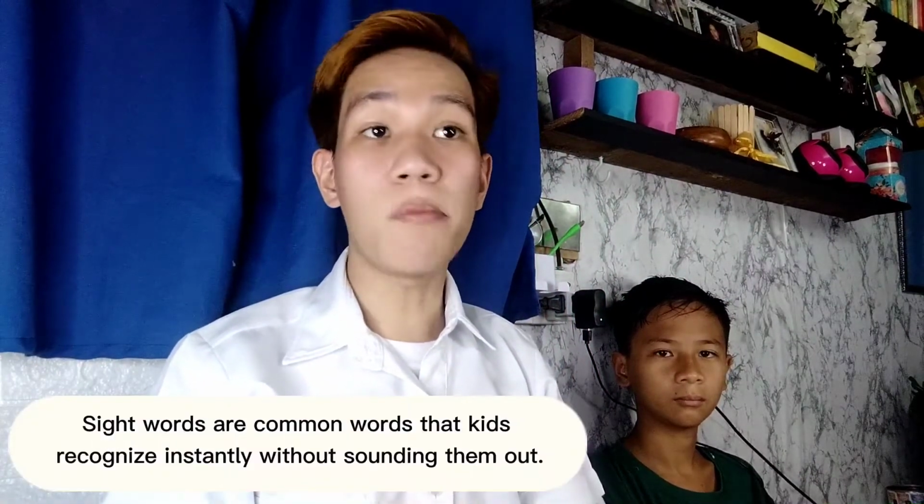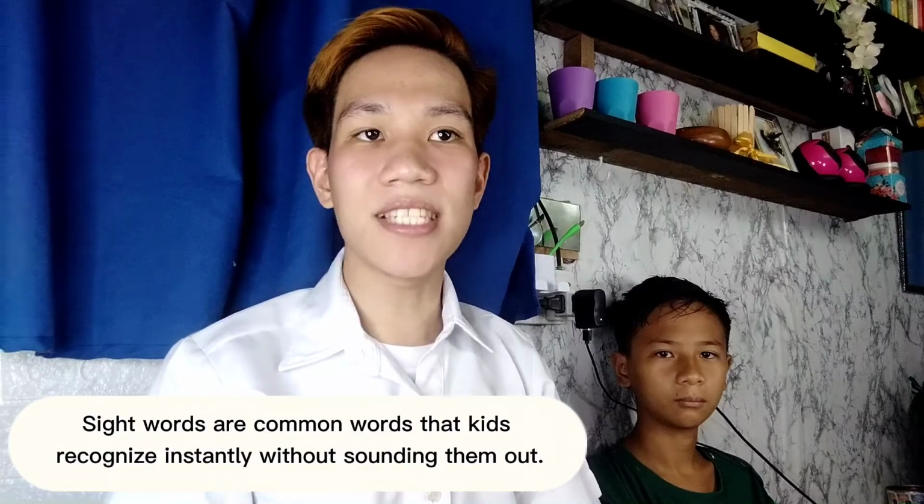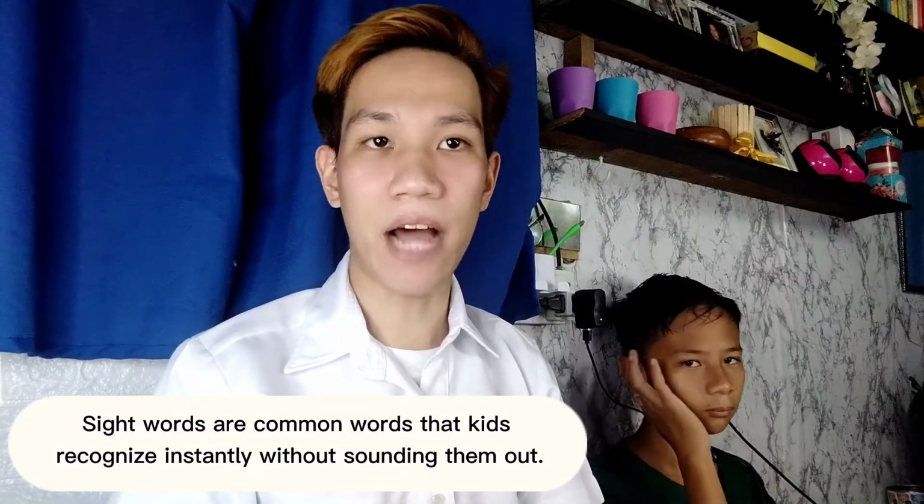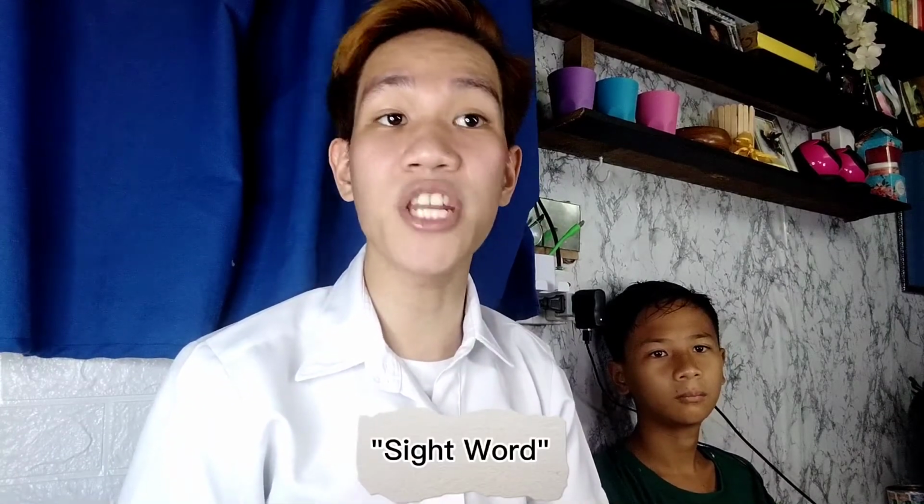Sight words are common words that kids recognize instantly without sounding them out. Recognizing words by sight helps kids become faster, more fluent readers. Many sight words are tricky to read and spell. They aren't spelled the way they sound. Technically speaking, the term sight word refers to any word an individual can read as a whole word.